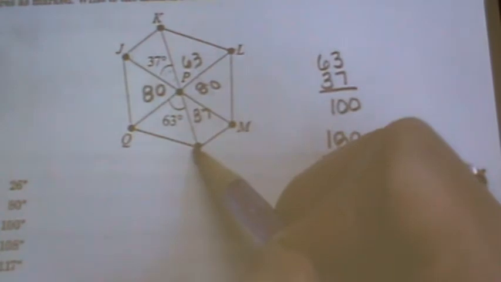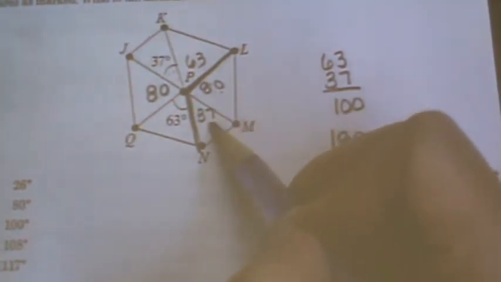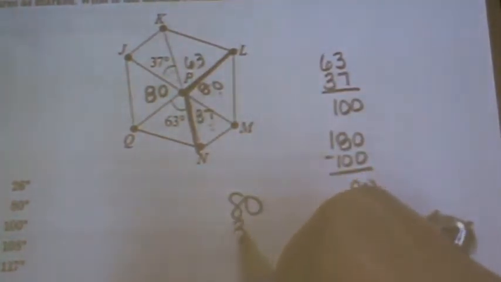So now, guess what? We can figure out any combination we want. They want to know what angle LPN is. They want this angle right here. So what are you going to do? 80 and 37 is 117. And that would be E.